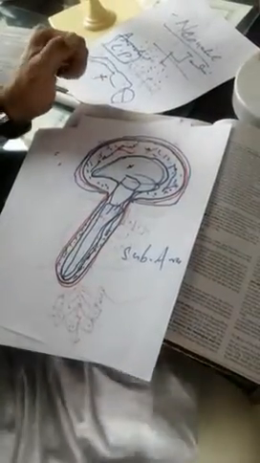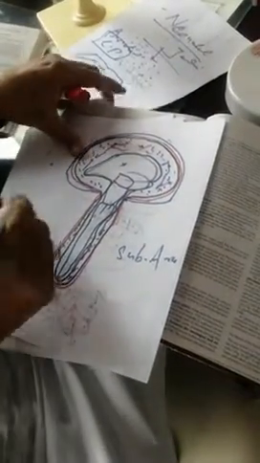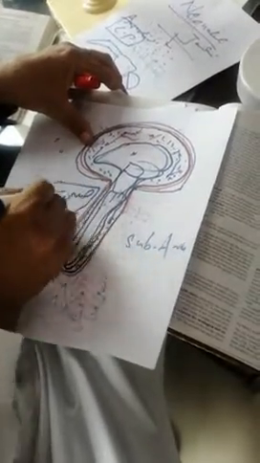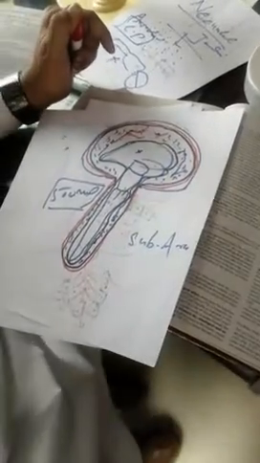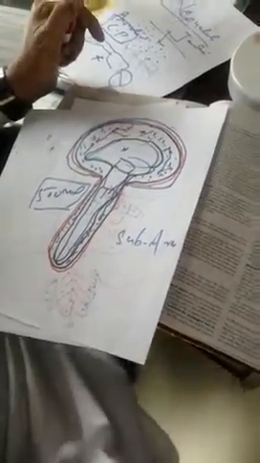Over here this CSF remains, and somewhat 500 ml of CSF is produced per day. The CSF is produced by the choroid plexus in the roof of the ventricles, and some 30% of its volume is produced by the capillaries of the brain directly by oozing from them.